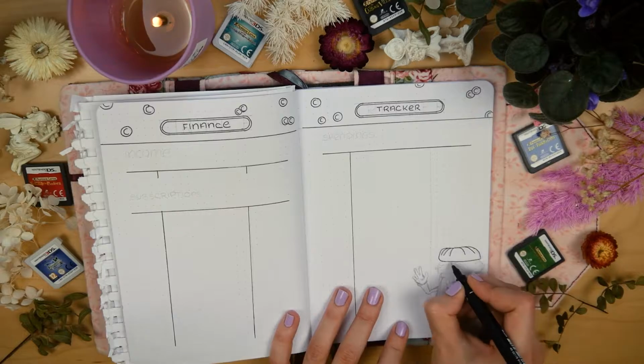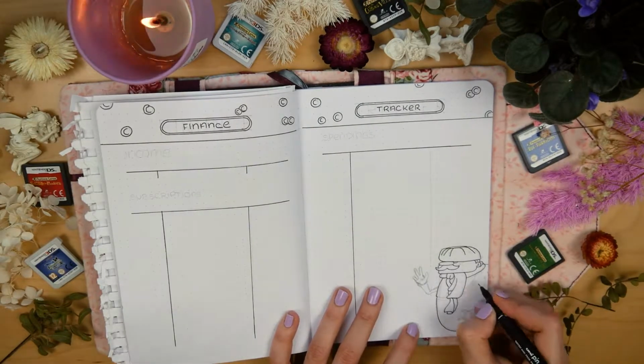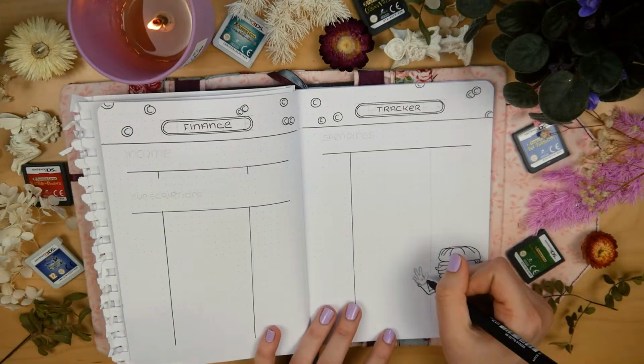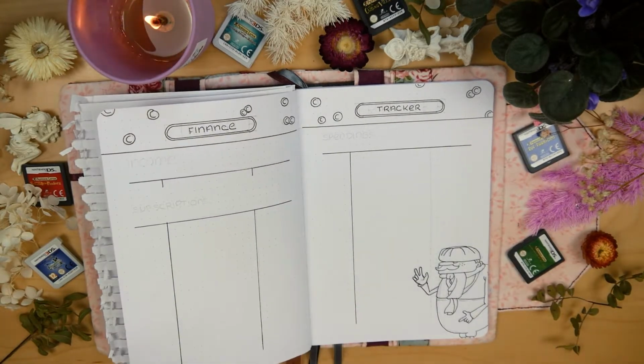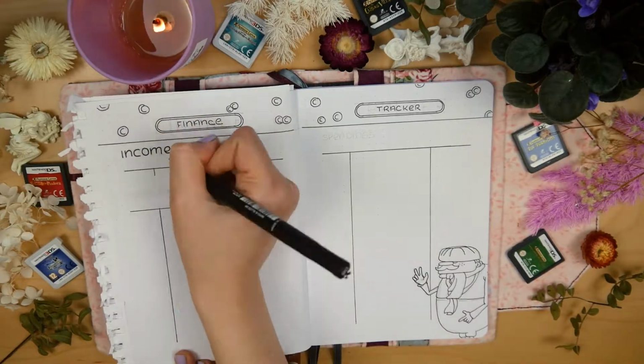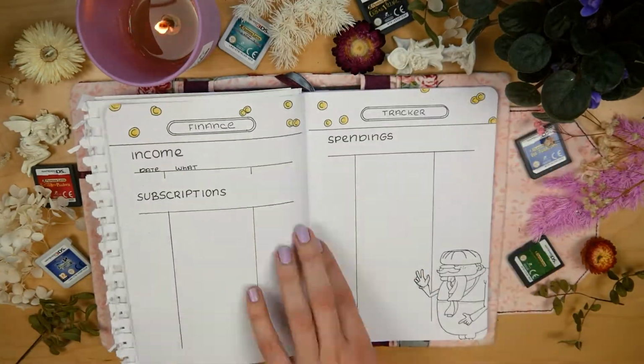Hint coins are for the riddle, so if you can't think of an answer for the riddle, you can just buy hints with these coins and then hopefully solve the riddle. The spread I divided into 3 different sections, one where I will write down my income, one for my subscriptions, and one for all of the money I spent in other ways.